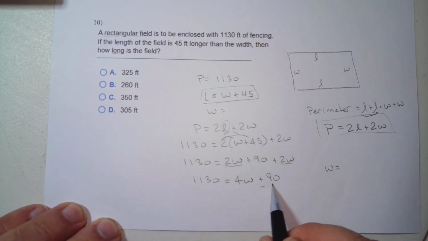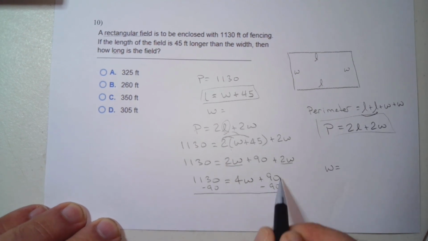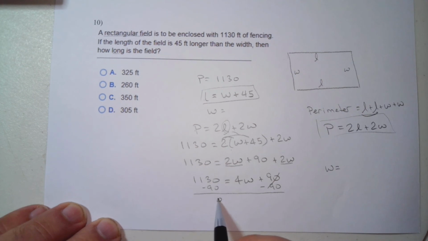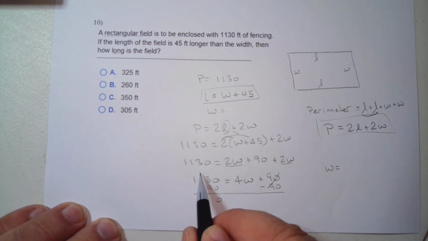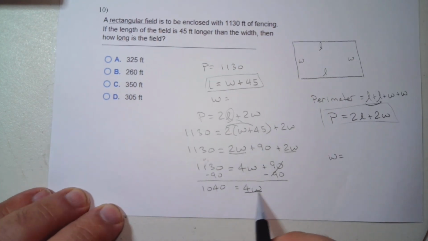So we have to get rid of the 90 first. So it's 1040 equals 4W divided by 4.